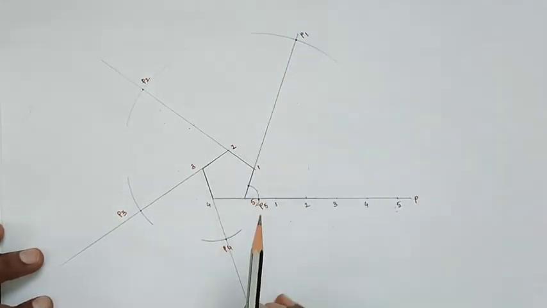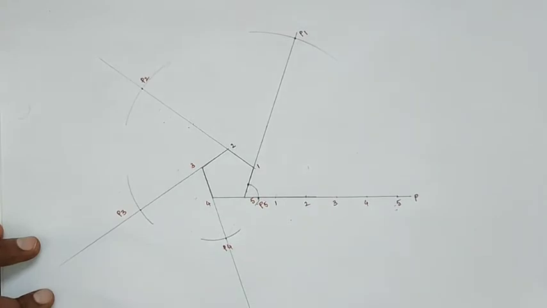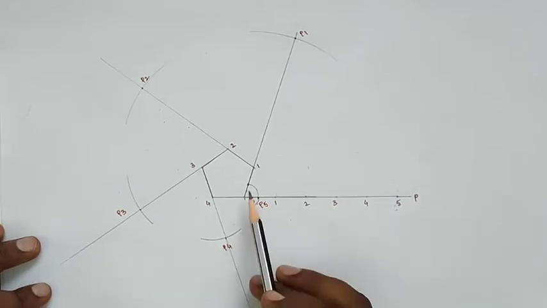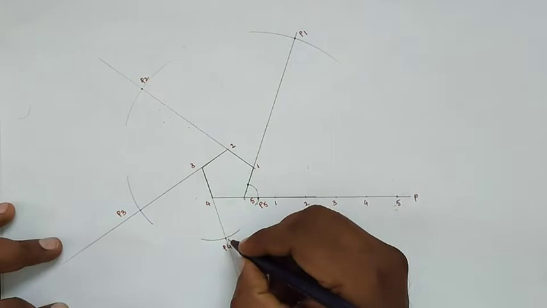So if the length of the string is equal to the perimeter of the polygon or a perimeter of a circle, we will get exactly at 5, here Pentagon, so exactly at 5 we will get around the circumference, we will get the involute. But here the length of the string is greater than the perimeter, so the involute we will get like that. So now we will join all the points.